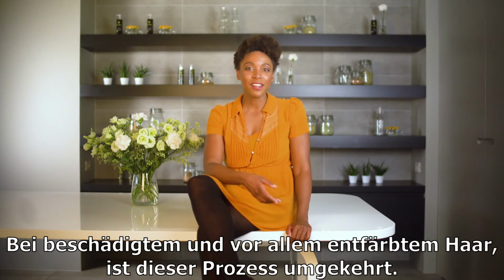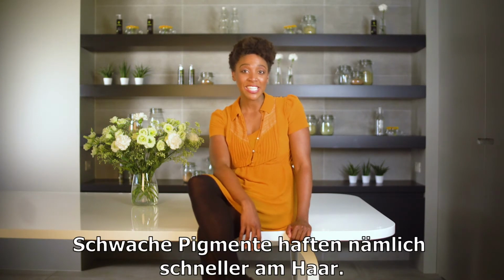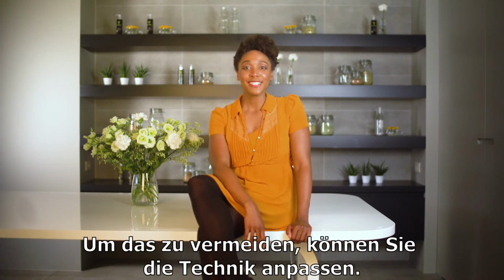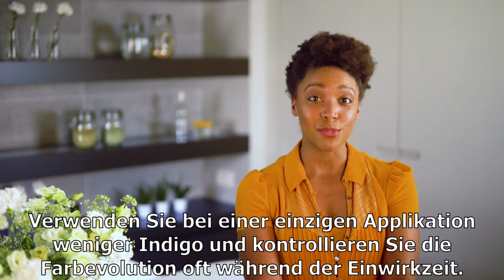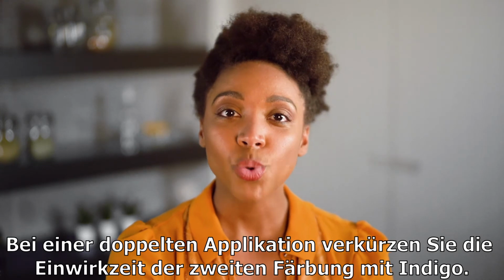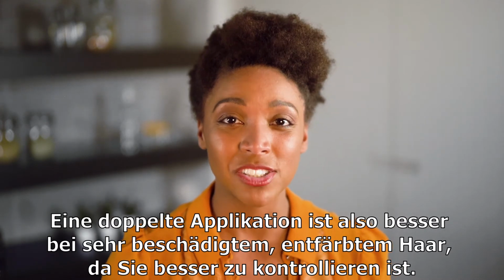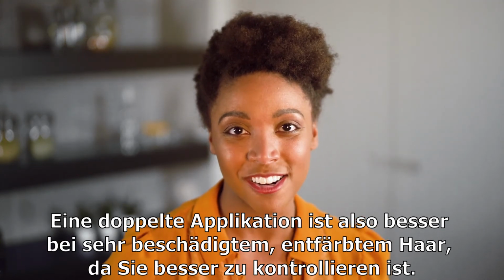In the case of damaged hair, especially bleached hair, the process is reversed. Weak pigments affix more quickly to the hair, which can lead to over-neutralization and therefore a green reflect. To prevent this from happening, adapt your technique. For a single application, use fewer indigo pigments and regularly check the effects of these pigments. For a double application, shorten the processing time for the second application containing the indigo. Keep in mind that if the client has very damaged, bleached hair, a double application is a safer option because it is easier to monitor.